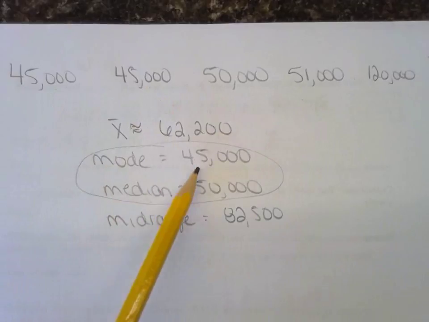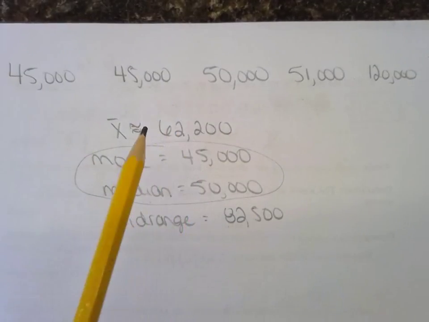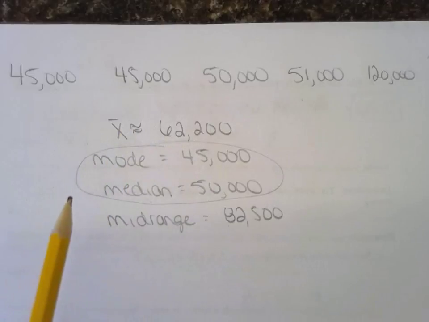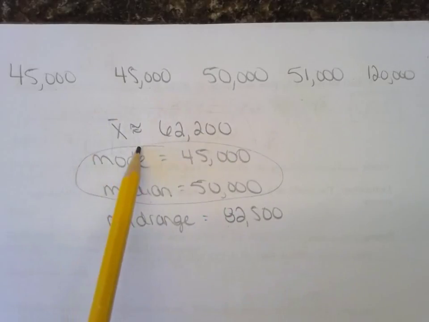So you can see that these numbers are all very different. They're still measures of center. I would say 2 are better numbers to use. For the most part, we use the mean, but in this particular case, the mean isn't a great number to use.